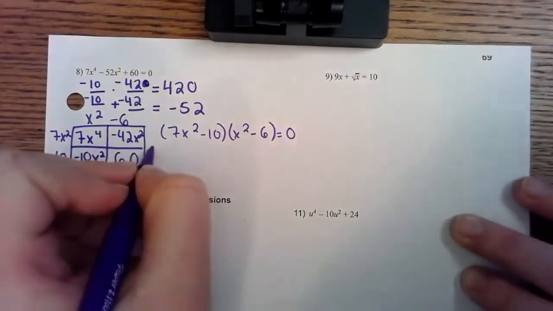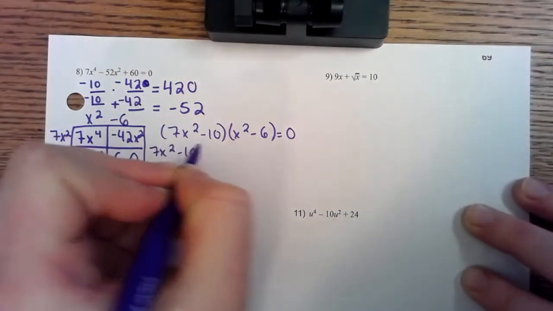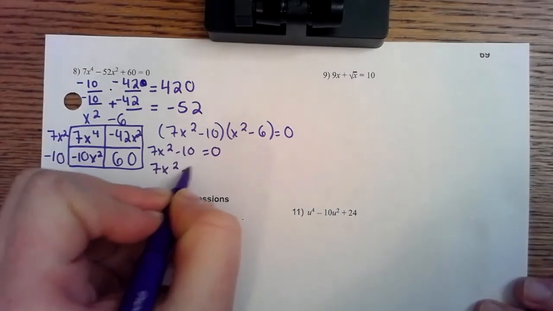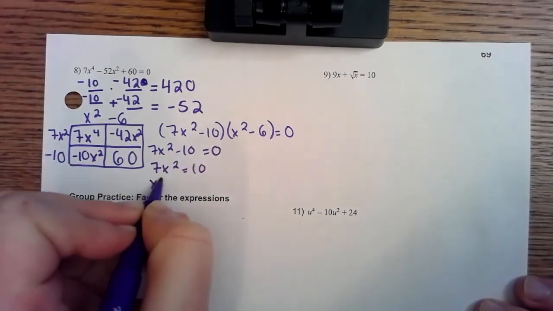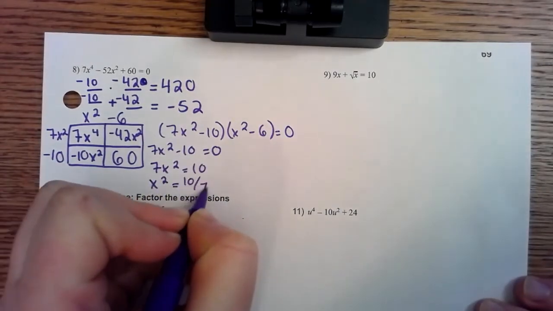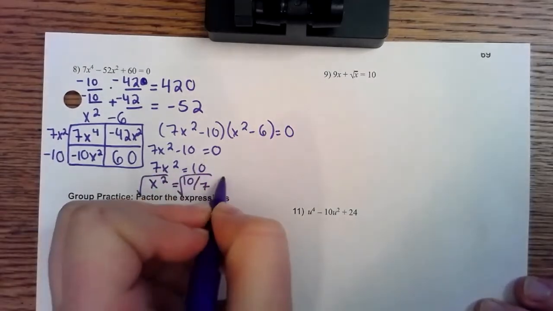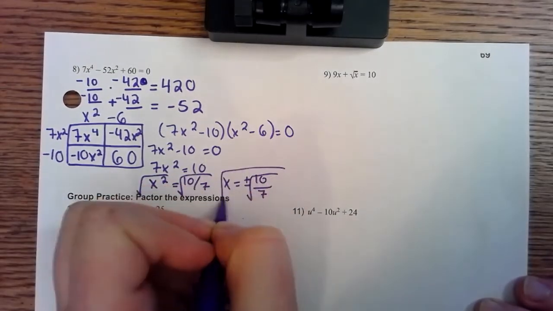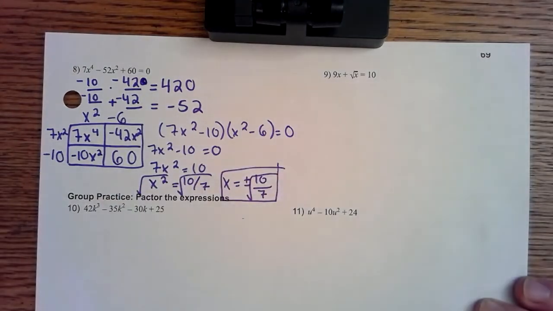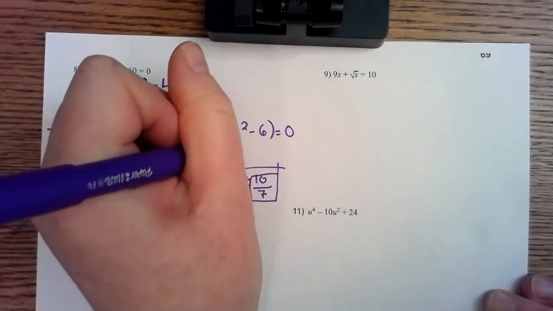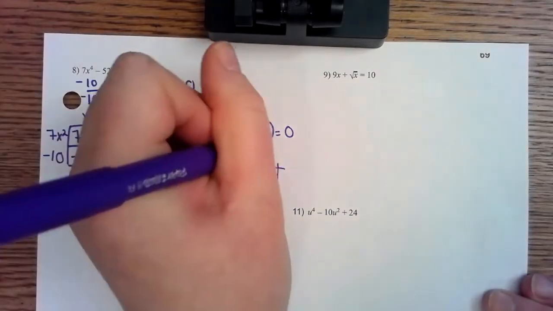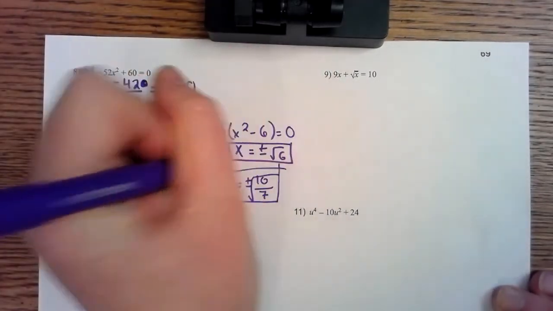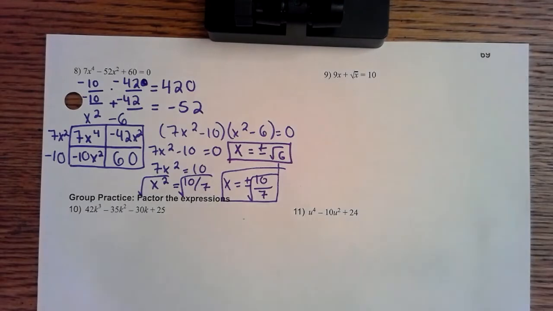So let's set them equal to 0. 7x squared minus 10 equals 0. So you're going to add 10 to both sides. You get 7x squared equals 10. Divide by 7, you get x squared equals 10 over 7. Take the square root. You get x equals plus or minus the square root of 10 sevenths. And then for the other one, you're going to get x equals plus or minus the square root of 6. So it was degree 4. There are 4 answers. Cool. Okay, last one.